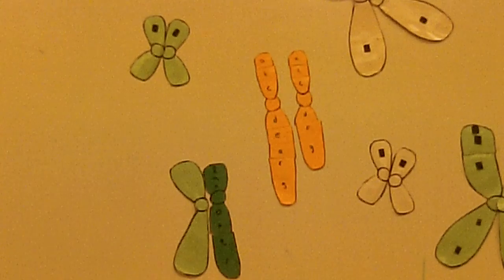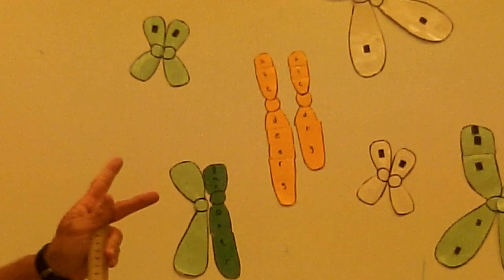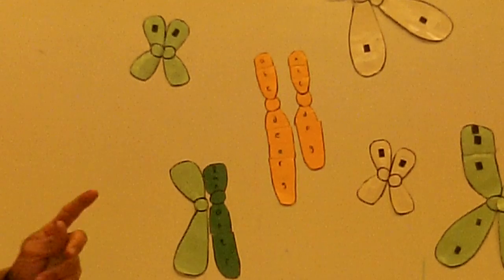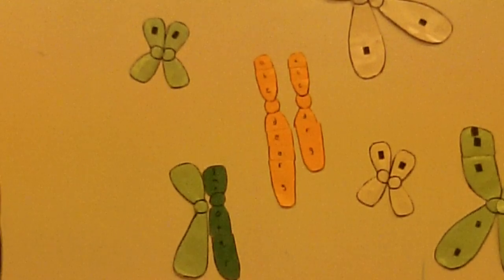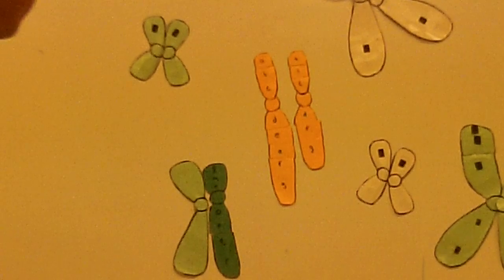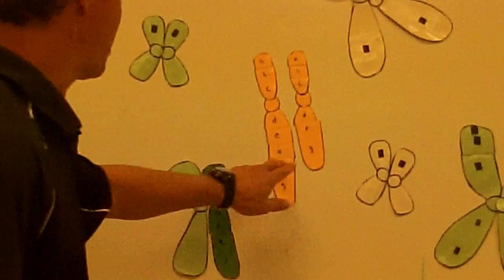Sometimes a mutation can be good. But in a well-adapted creature, it's usually bad. But if the conditions change, a mutation might be favored. We're going to learn about that. That's evolution. But for the most part, it ends up being bad.